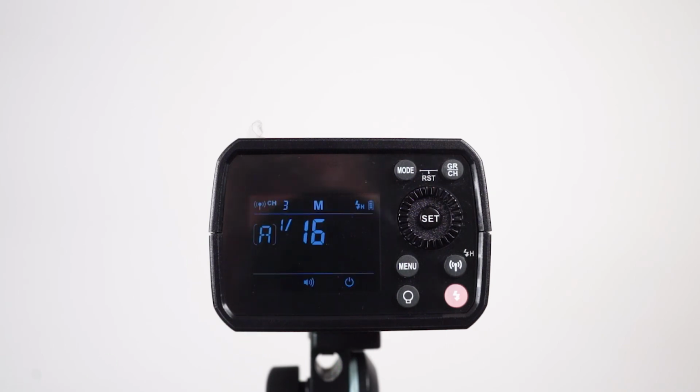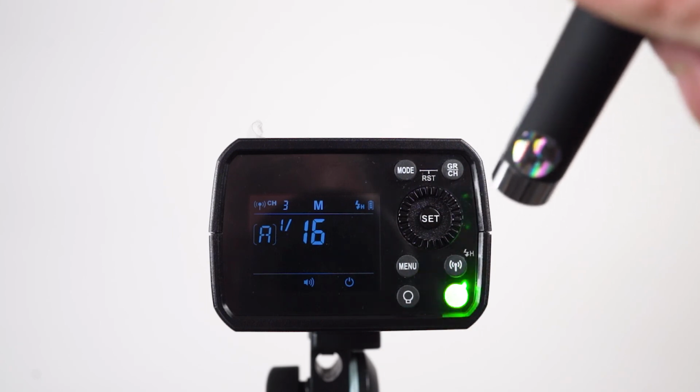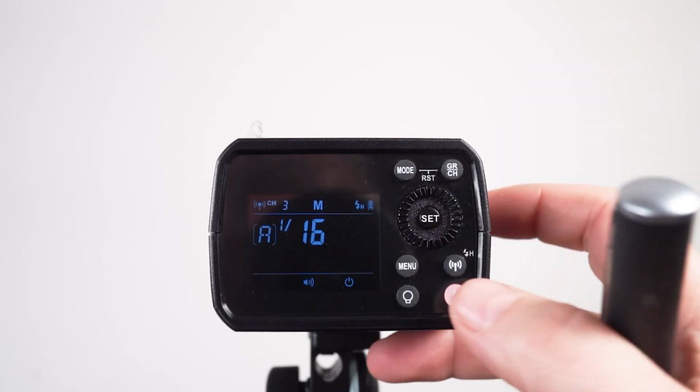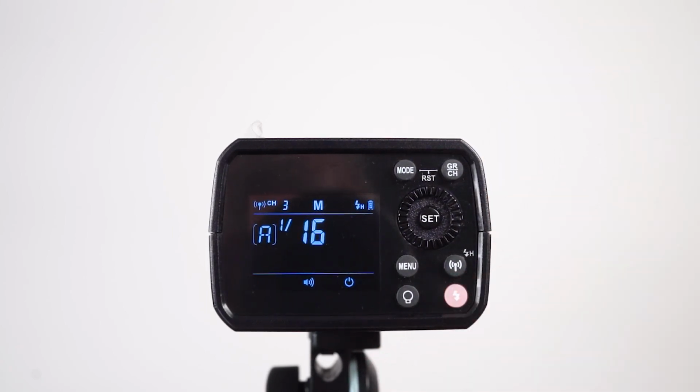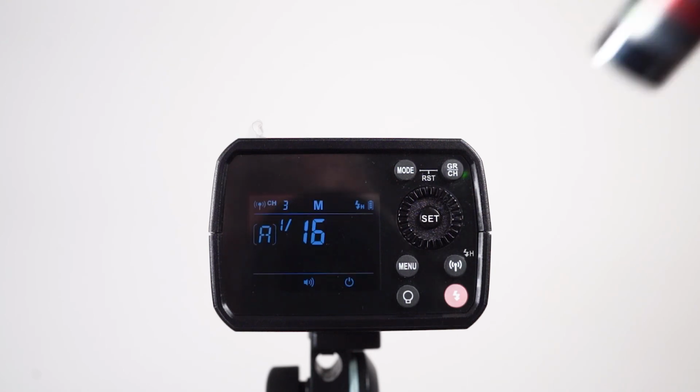Okay, that's important. Now there is another button below. This is this flash button. That's a test button that will fire your flash, and you can use it to check if everything is as it should be. Then you have this little button with the bulb symbol on it. It's here.